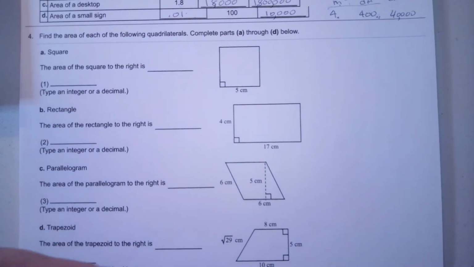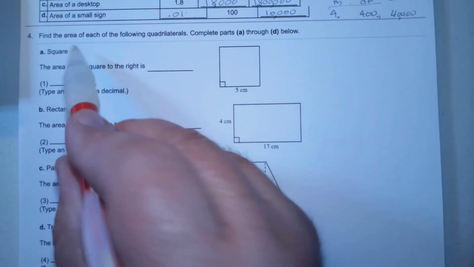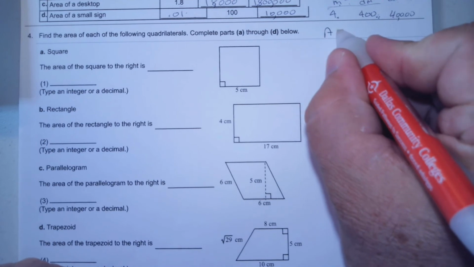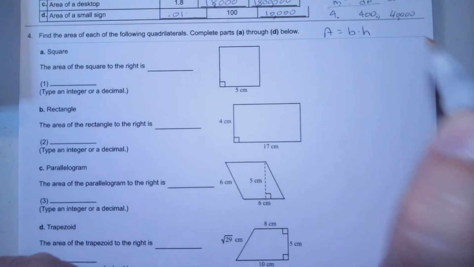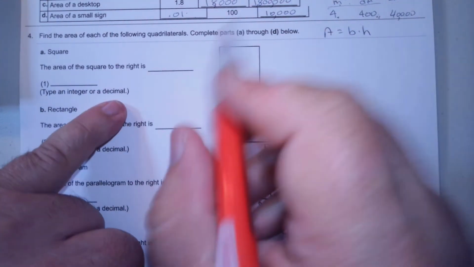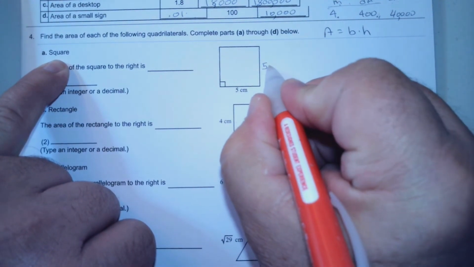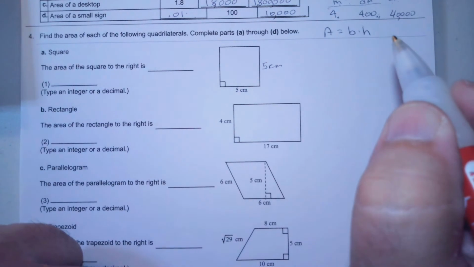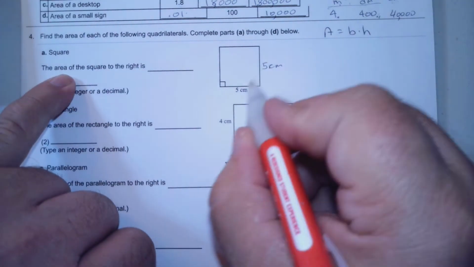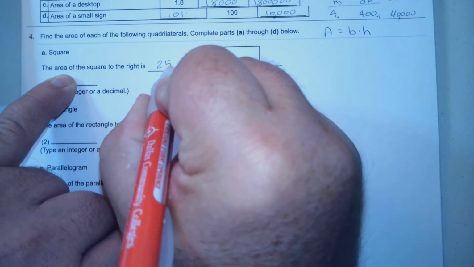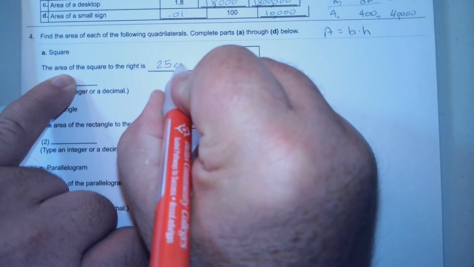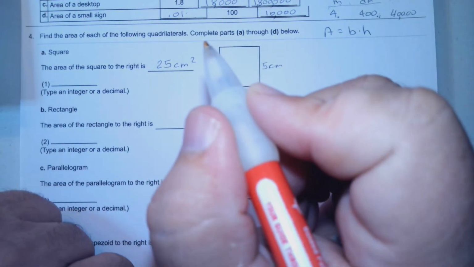All right. Find the area. Remember, the formula for an area is base times height. Since this is a square, all 4 sides are the same. The area is 5 times 5, which is 25 centimeters squared.